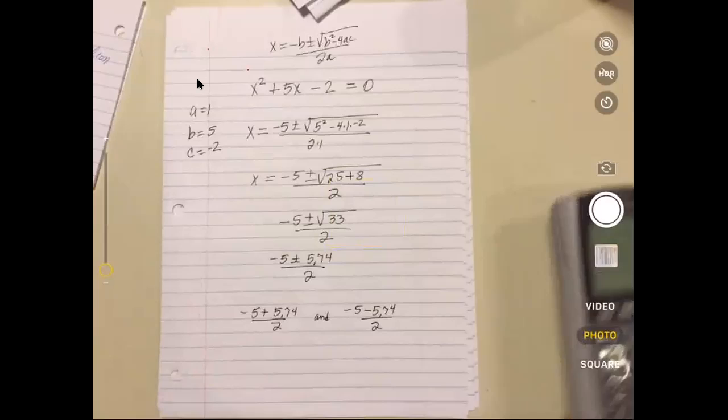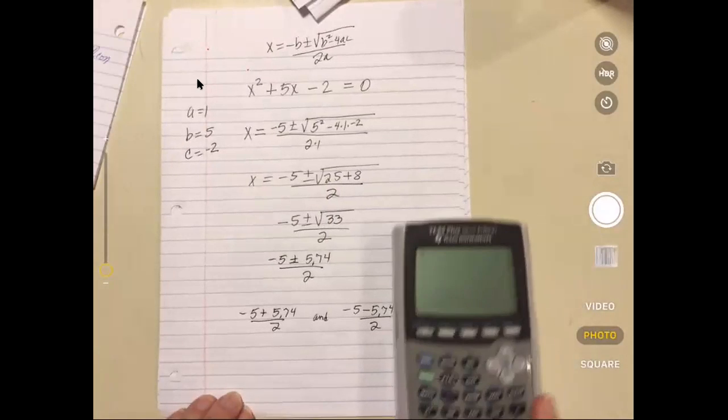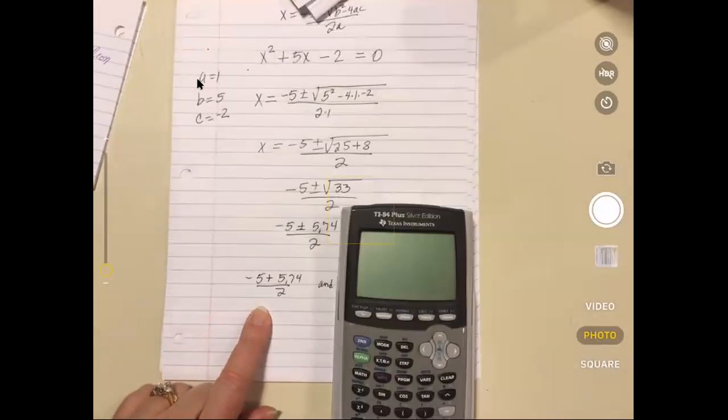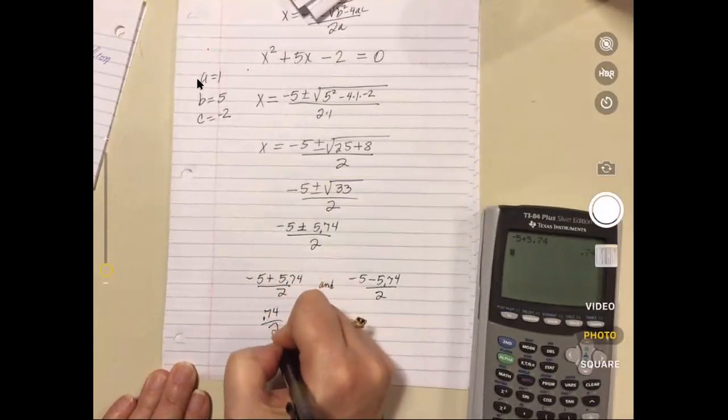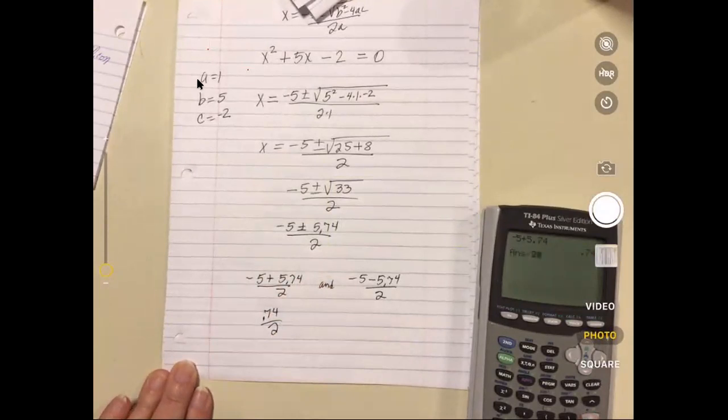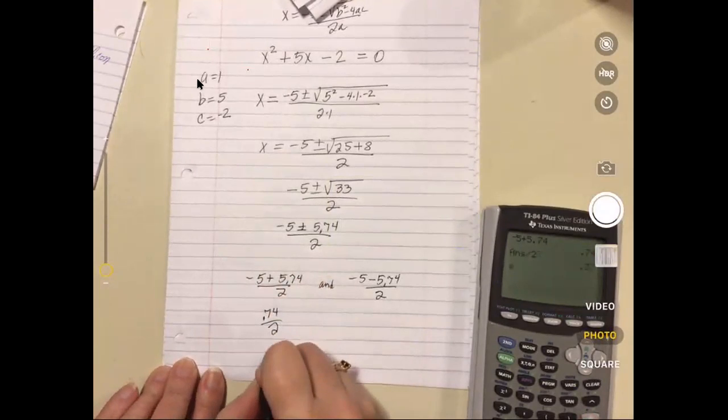And calculator's my friend on these problems, that's for sure. So -5 plus 5.74 equals 0.74. Divide by 2. That's 0.37. There's one answer.